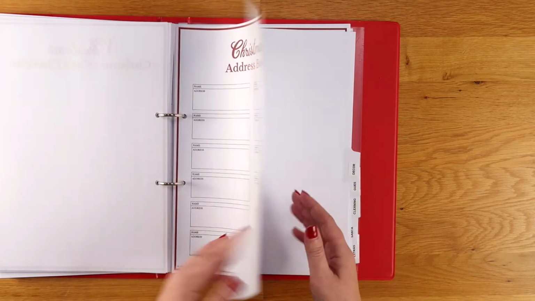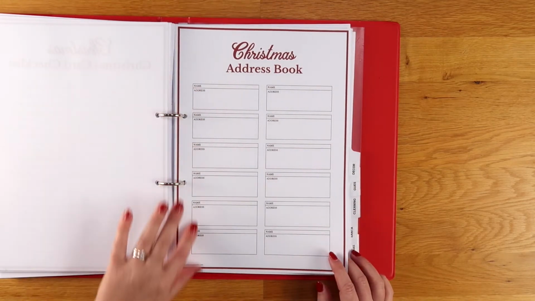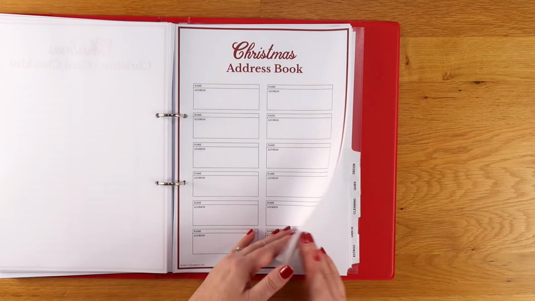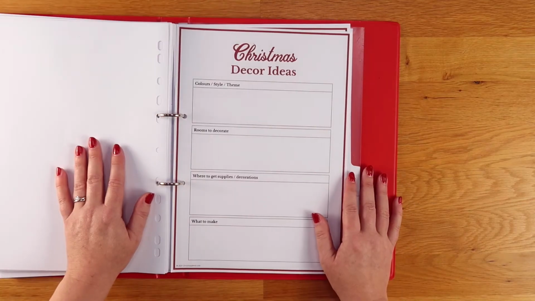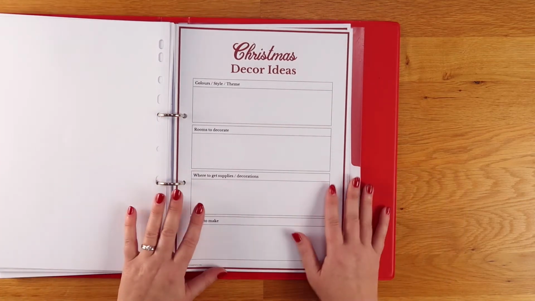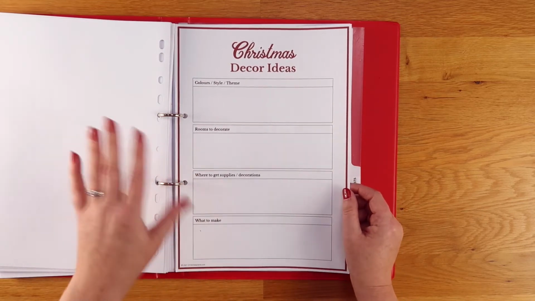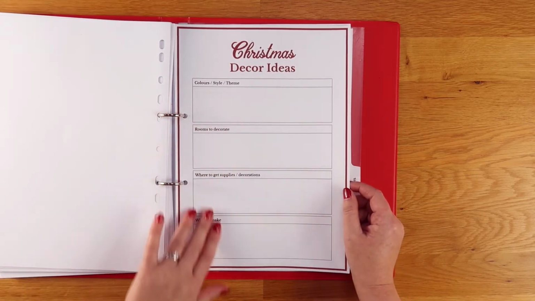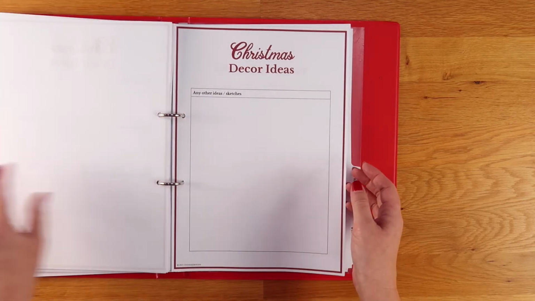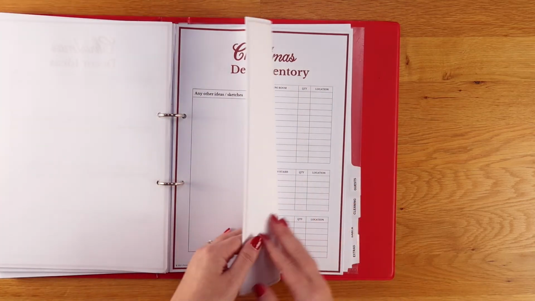Again, with the address book, print as many as you need for this. It's a really good place to keep everybody's address. The next section is for decor. So the first page is to help you brainstorm your ideas for decorations this year. So colour, style, theme, the rooms to decorate, etc. And then do any sketching and ideas here.